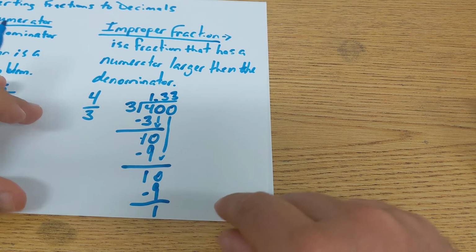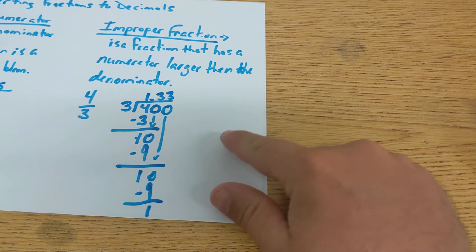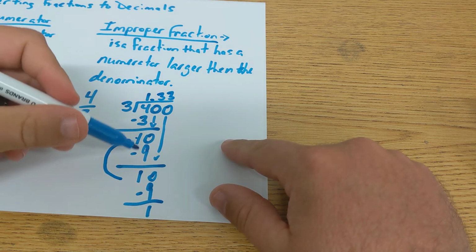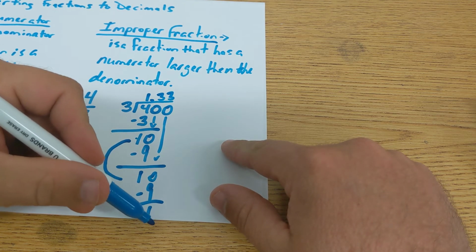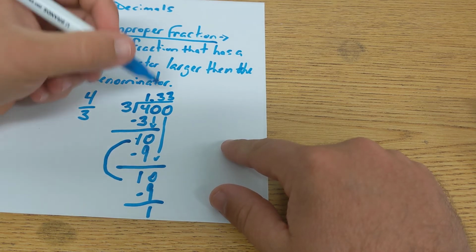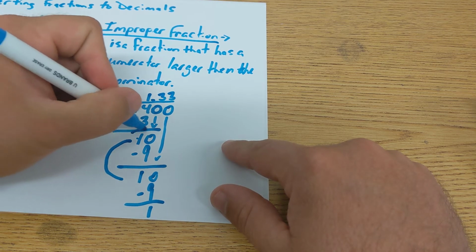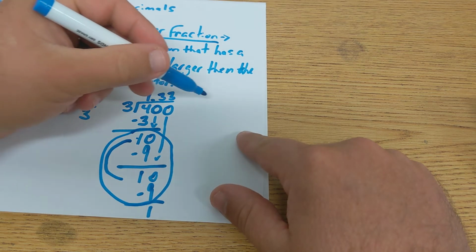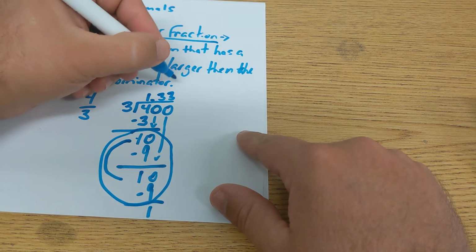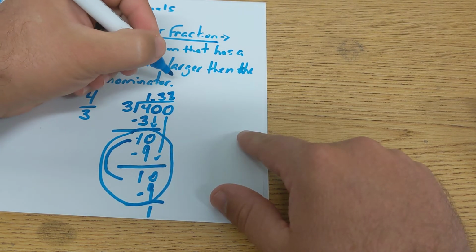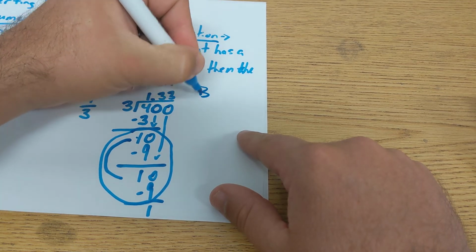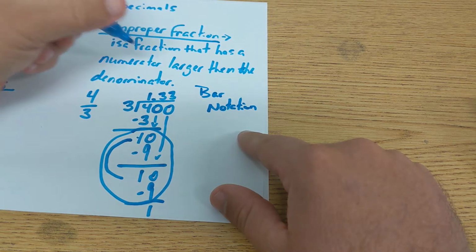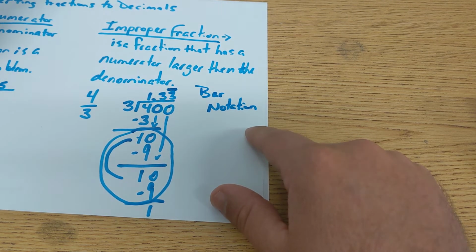Now, what we have to realize is there's a pattern. 10 minus 9. 10 minus 9. Well, guess what? There's going to be 10 minus 9 again. So when we start repeating, that means that decimal is going to stay the same throughout. So when it does, we can use what's called a bar notation. And that bar notation is just a simple little line.